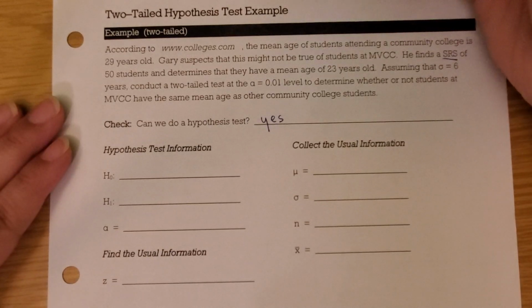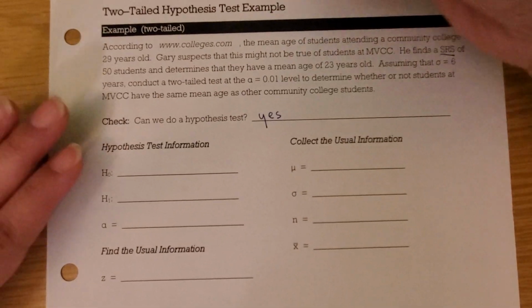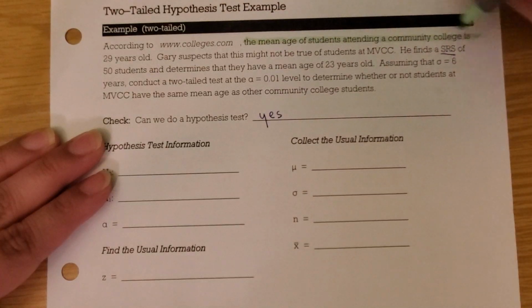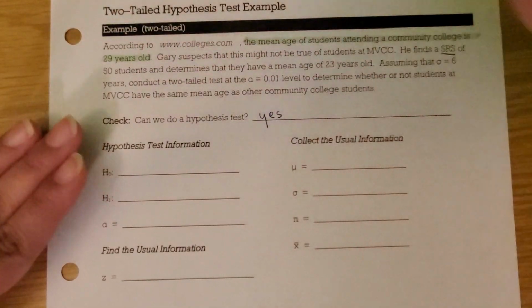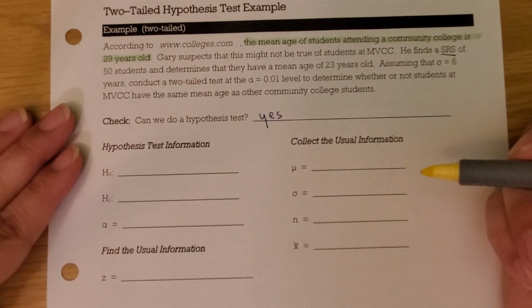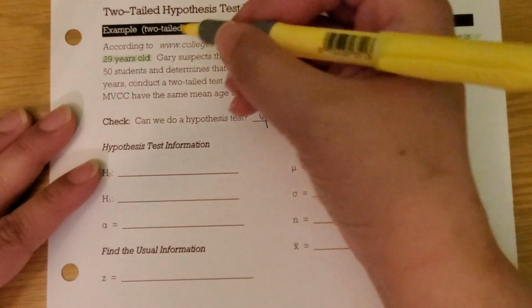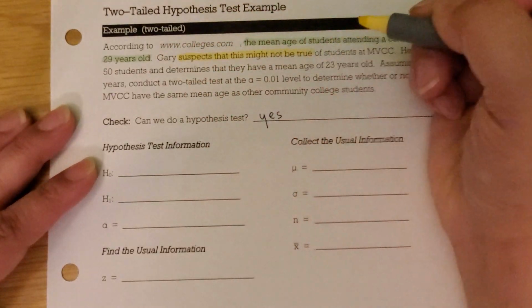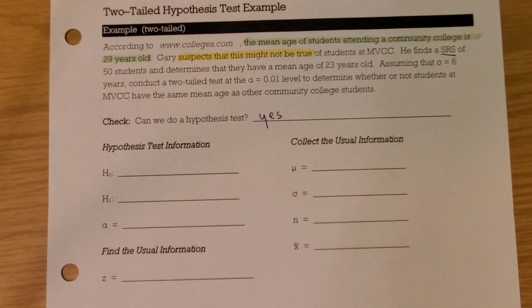According to colleges.com, the mean age of students attending a community college is 29 years old. Okay, that's one bit of information. Then it says, Gary suspects that this might not be true of students at MVCC. So he suspects. Suspicion is a key for a hypothesis test. So anytime they tell me a suspicion, I'm going to highlight or box that in.